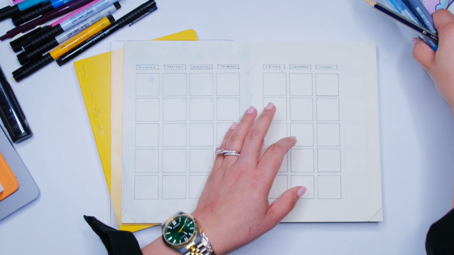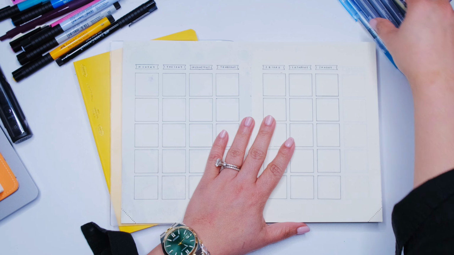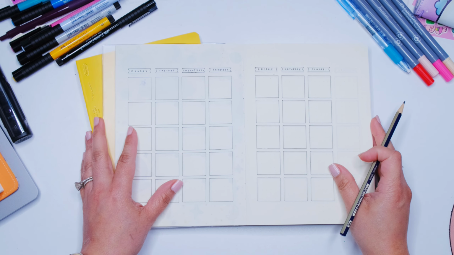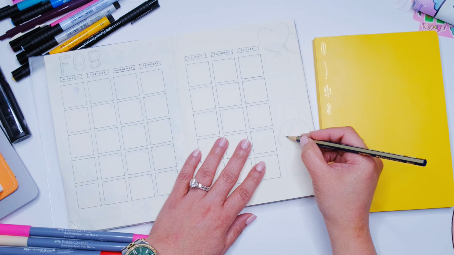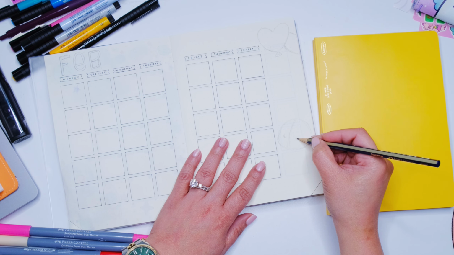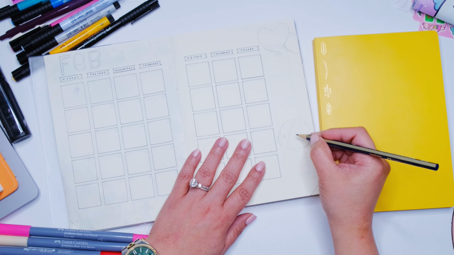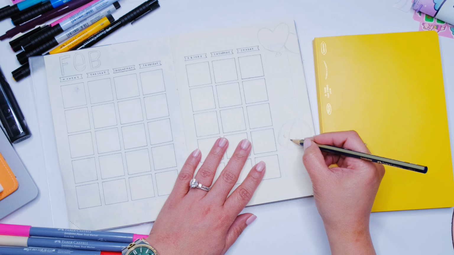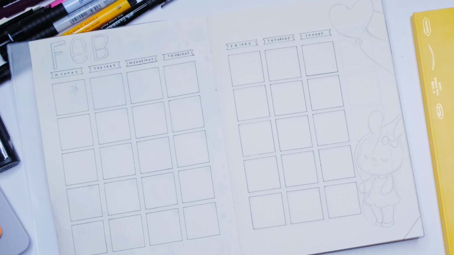Welcome to today's class. Today we are going to create a fun and cozy calendar layout for the month of February. We're going to be focusing on a monthly calendar spread with a Valentine-inspired theme. If you are new to bullet journaling, don't worry at all.